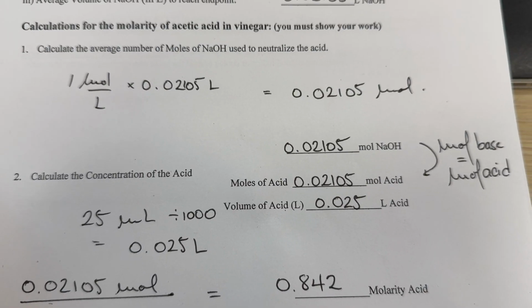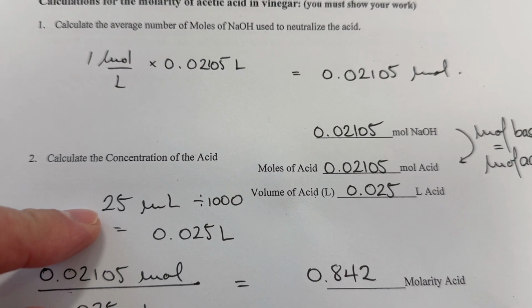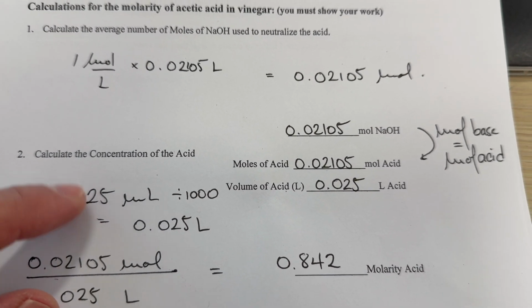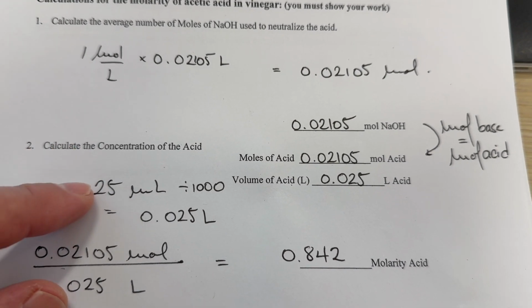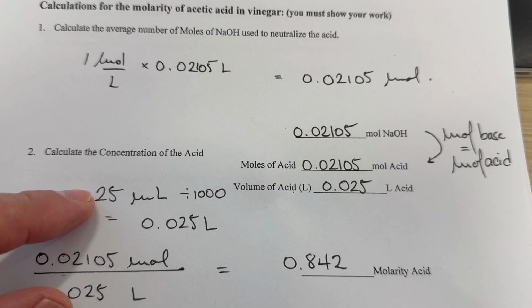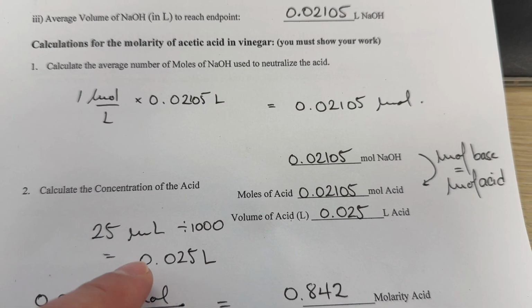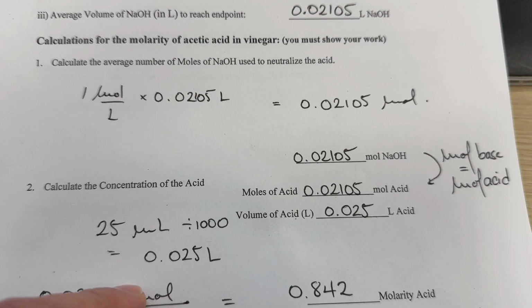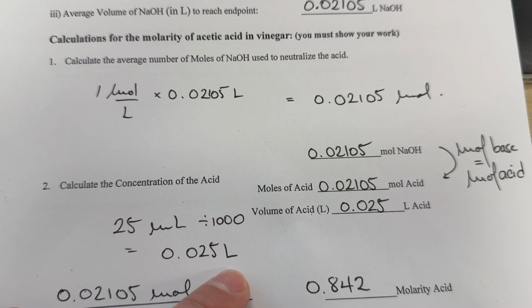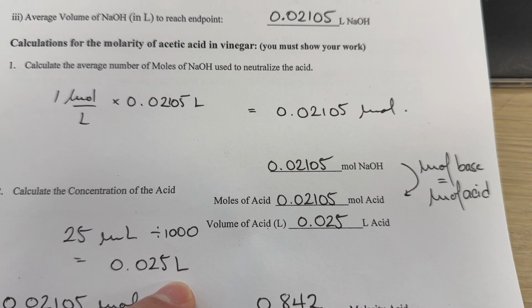And the volume of the acid was carefully measured at 25 milliliters. That's the vinegar, right? So we had 25 milliliters of vinegar. Again, we divide by 1,000 because there are 1,000 milliliters per liter, which gives us 0.025 liters.